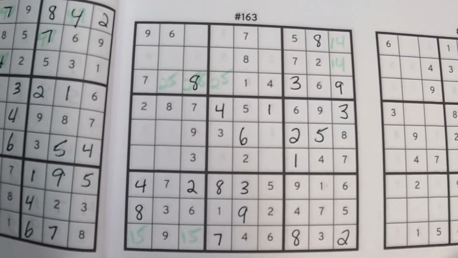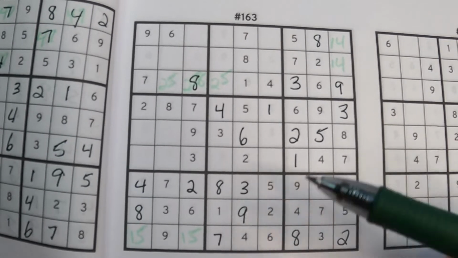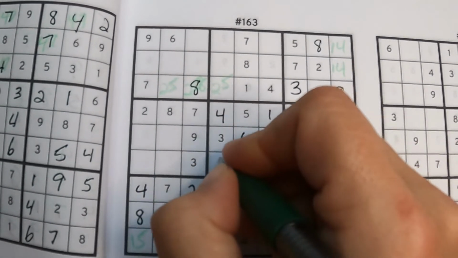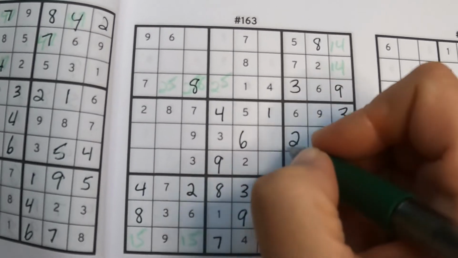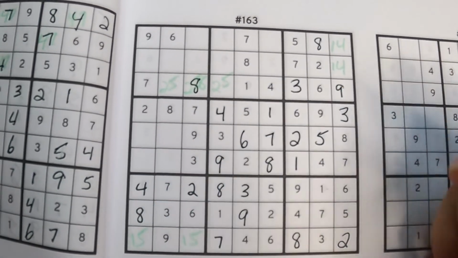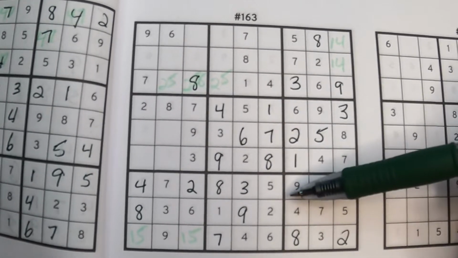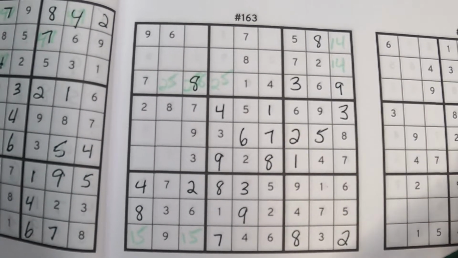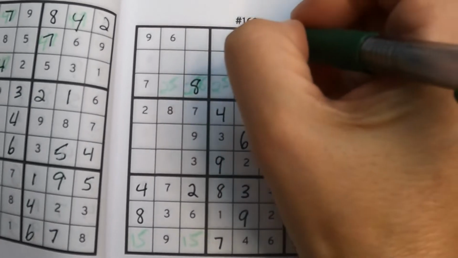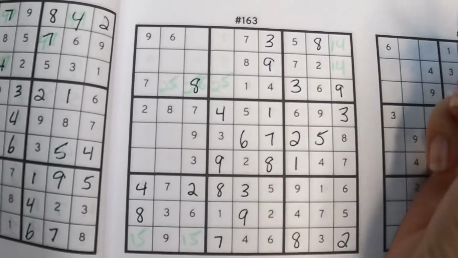For this box now, we're missing 7, 8, and 9. We've got a 7 and 8 here, so this is our 9. 7 here, so this is our 8 and 7. For this column now, we're missing 3 and 9. We've got a 9 here, so 3, 9.